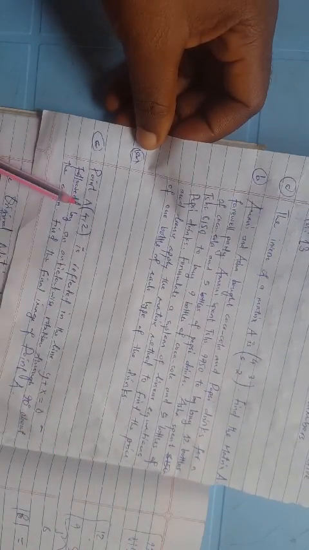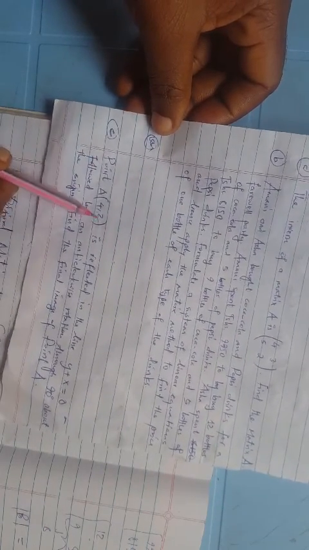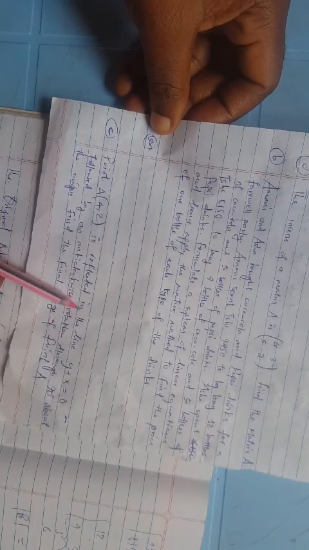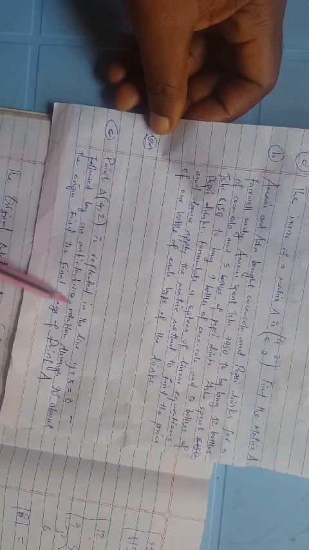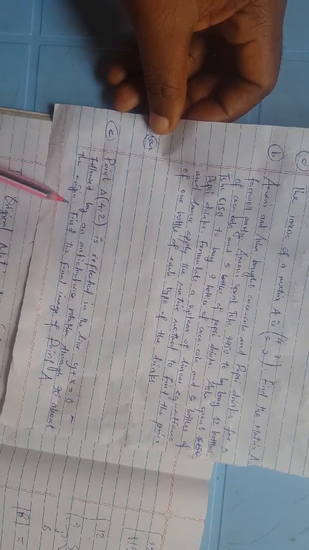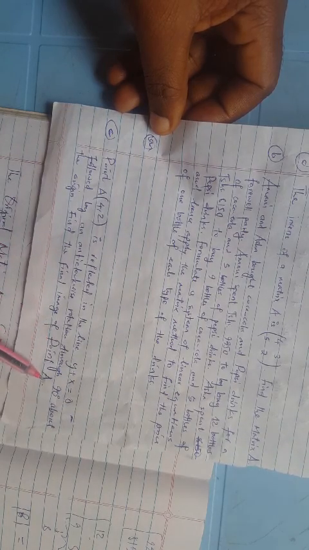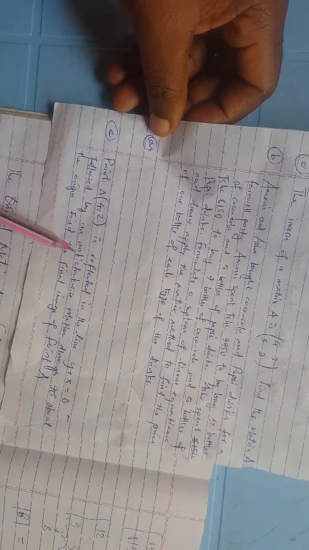Therefore, we continue with the last section, section C. We are given point A, which is reflected in the line y plus x is equal to 0, followed by an anticlockwise rotation through 90 degrees about the origin. We are asked to find the final image of point A. Now let's do this using the laws of reflection and rotation.